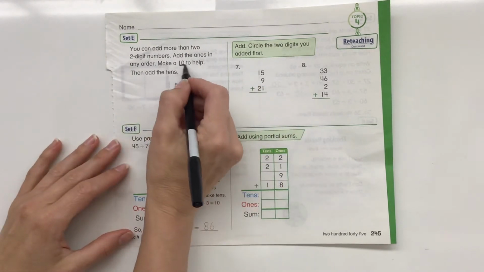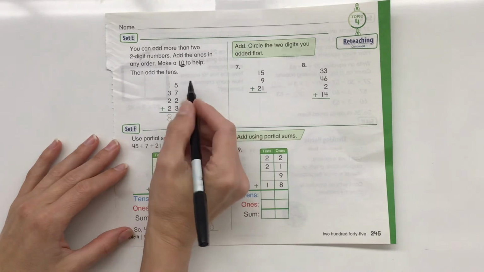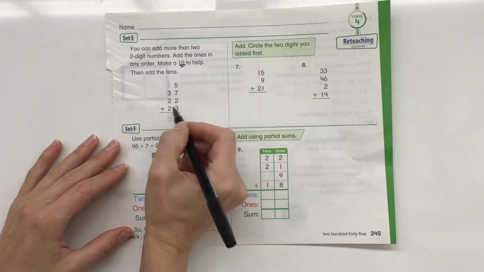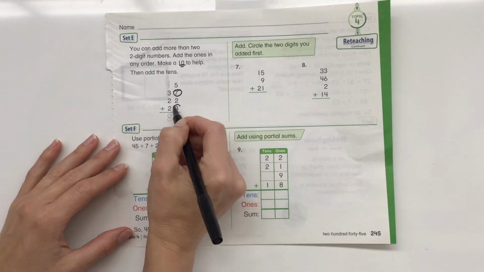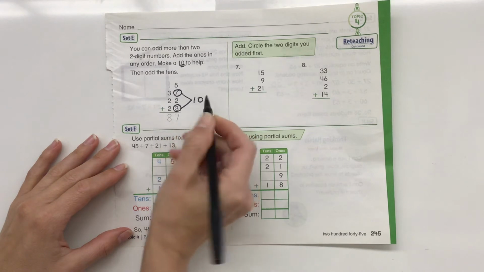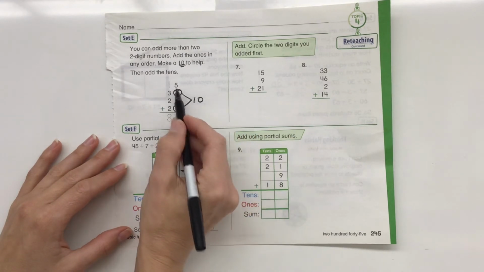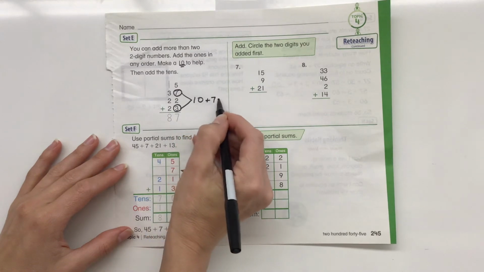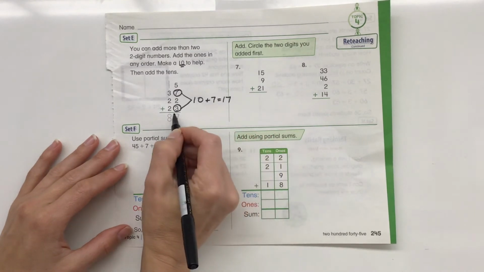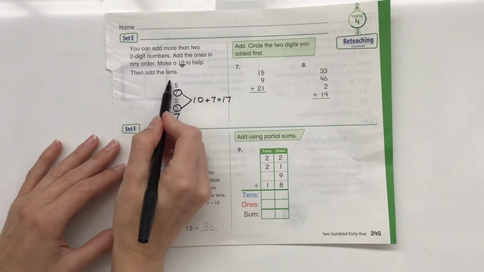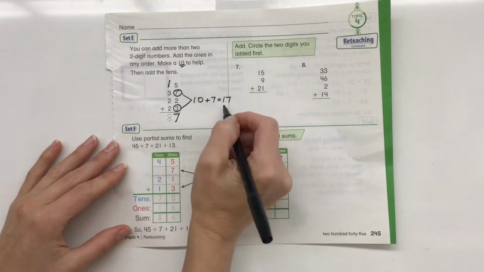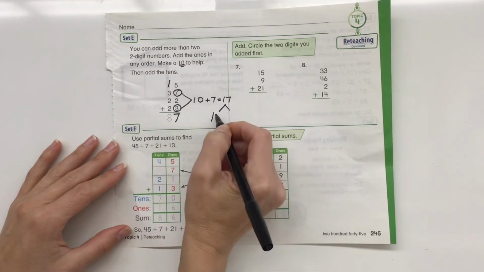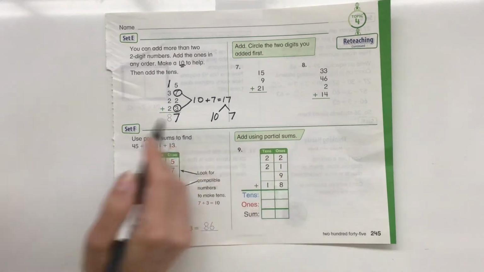It looks like a lot, so we're going to make it down into smaller chunks. I'm going to try and find a group of 10 first of all if I can. So let's see. 7 plus 3 equals 10. So then I have 10 plus 5 plus 2. Well, 5 plus 2 is 7, so 10 plus 7 equals 17. So I can have 7 ones and 1 bundle of 10s, right? Because that is really one bundle of 10 and 7 ones.